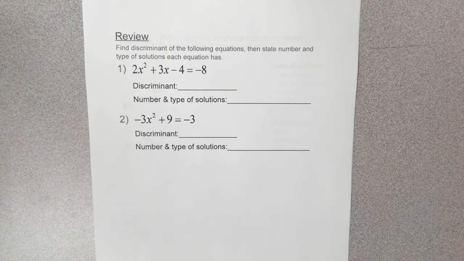This is the review part of the notes for the QUADS 3 test. Let's look at number 1.